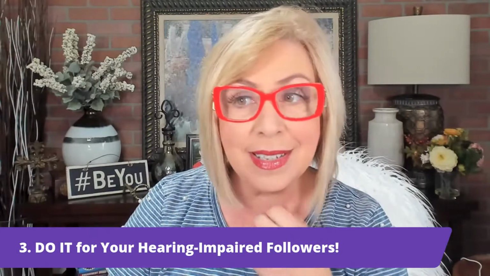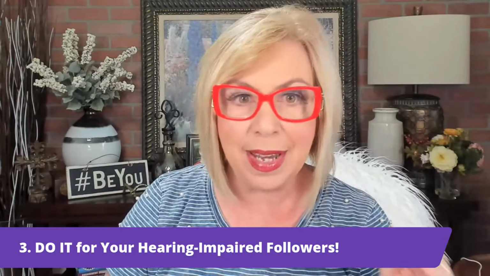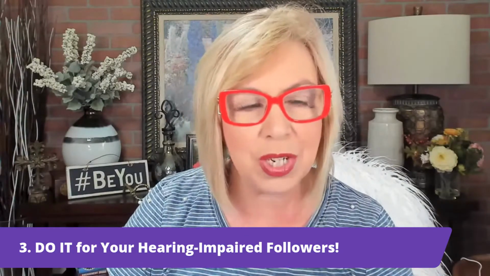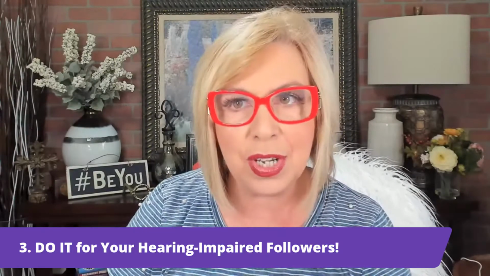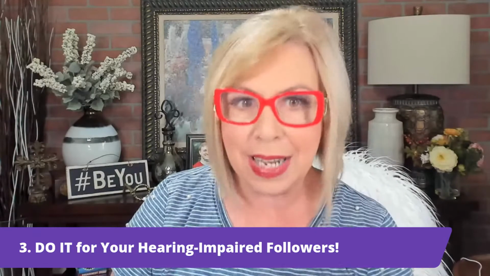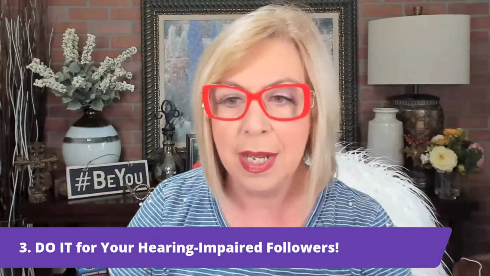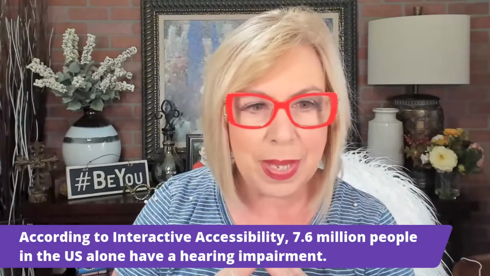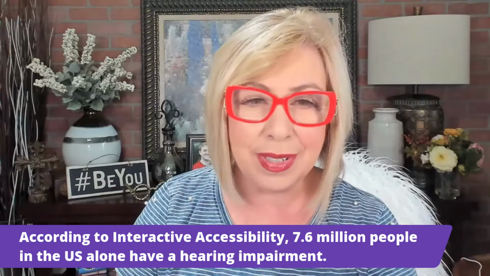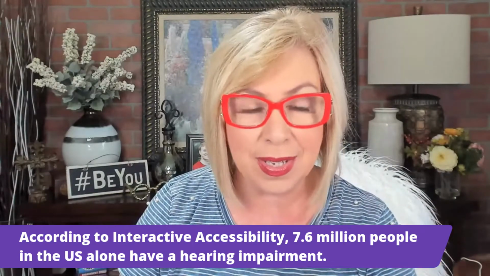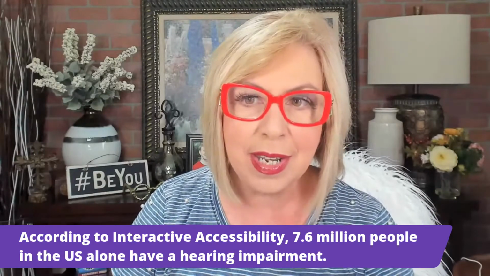And then the third reason, guys, seriously, this is huge. You just assume that most people can hear, when that is not true. That's a huge assumption. You need to do this for your hearing impaired followers, because it's not just about people who can't hear at all, like they're deaf. That's one element of it. But there's like 7.6 million people in the US alone who have hearing impairment. Their quality of hearing is not awesome. So that's a lot of folks, and that's just people who've been diagnosed.